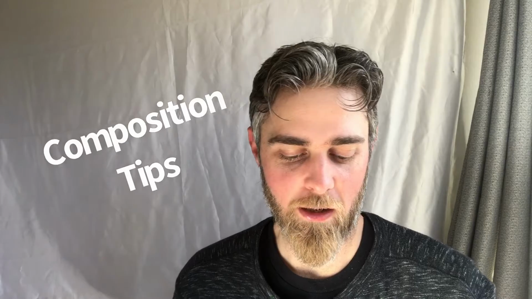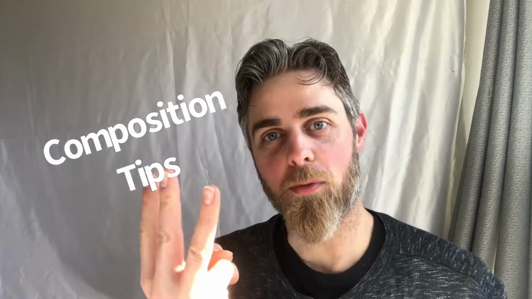Hi photographers. Today we're talking about better composition. How do we get better composition in our photographs? I'm going to have 3 tips for you today. Number 1 is camera placement.